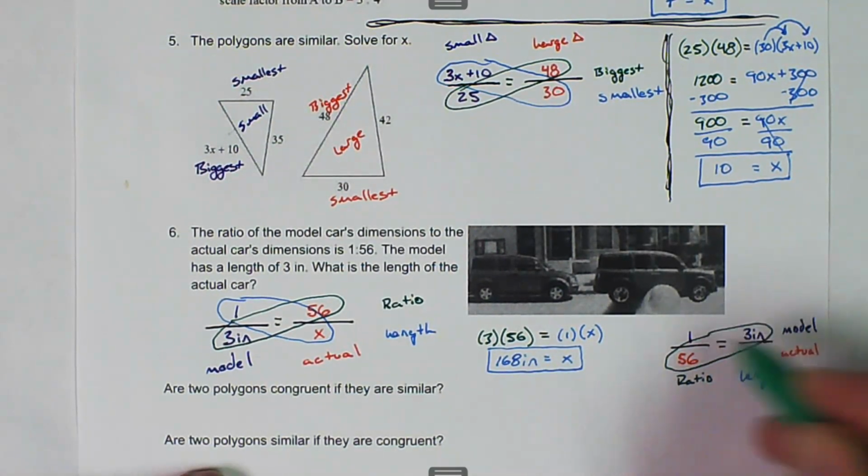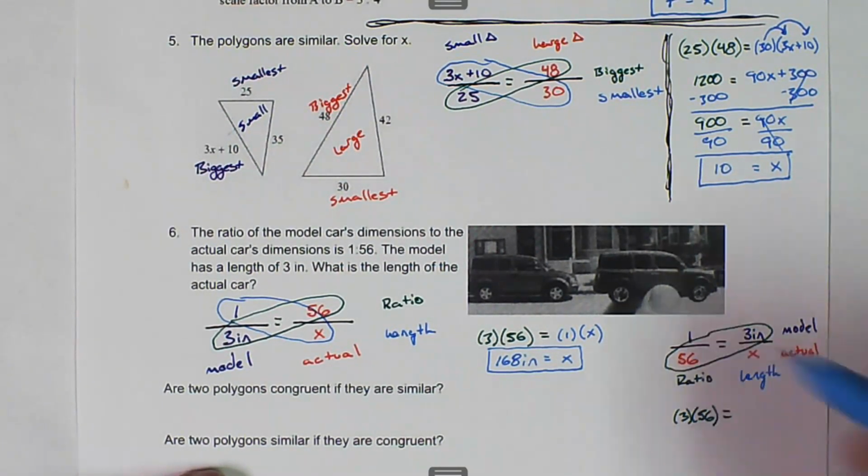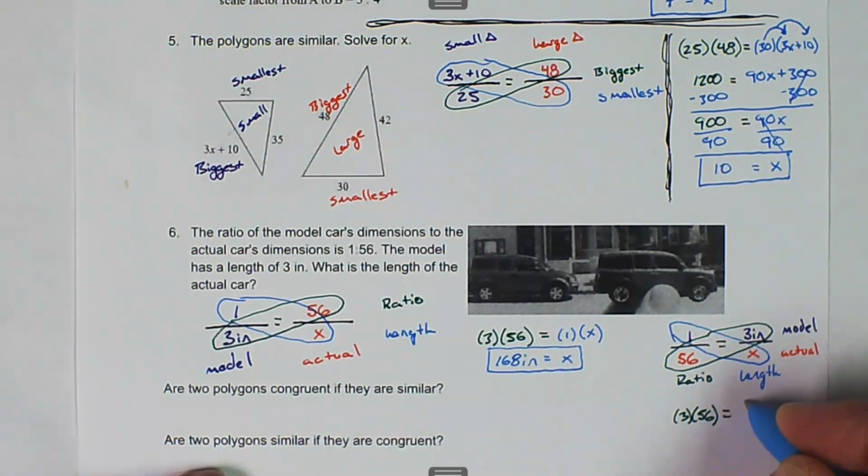So here we have 3 times 56, and that is going to be equal to 1 times x, which is the exact same thing that we just calculated. So we end up with 168 inches is equal to x.